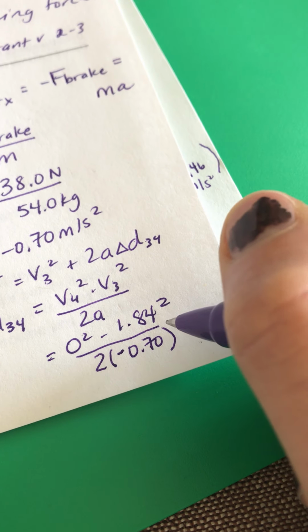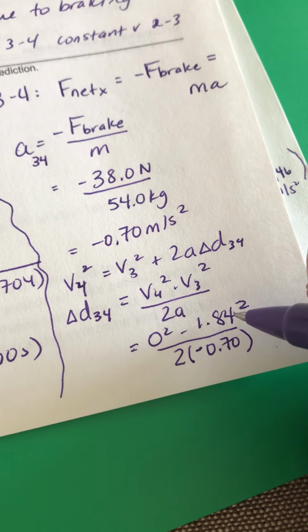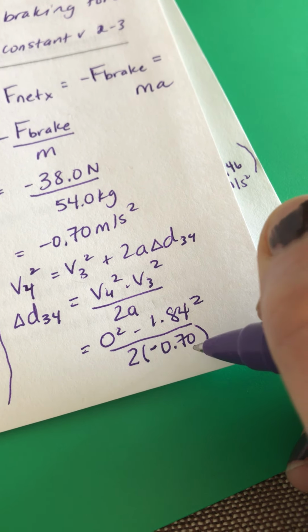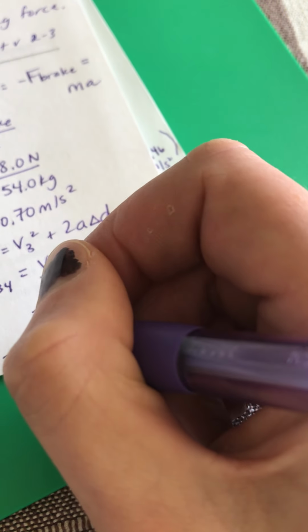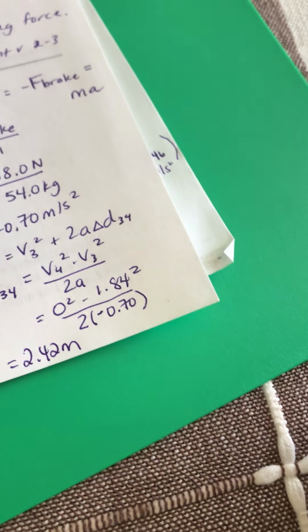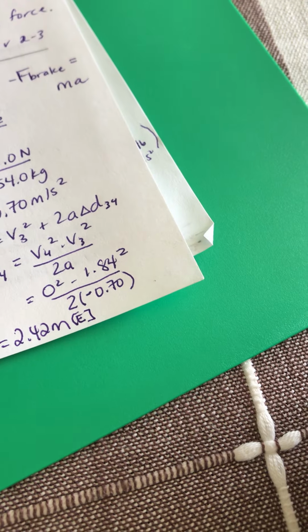So that's my velocity 3, because this is from events 3 to 4, v3 is the same as v2, 1.84, over the acceleration times 2, and that gives me 2.42 meters in the eastward direction.